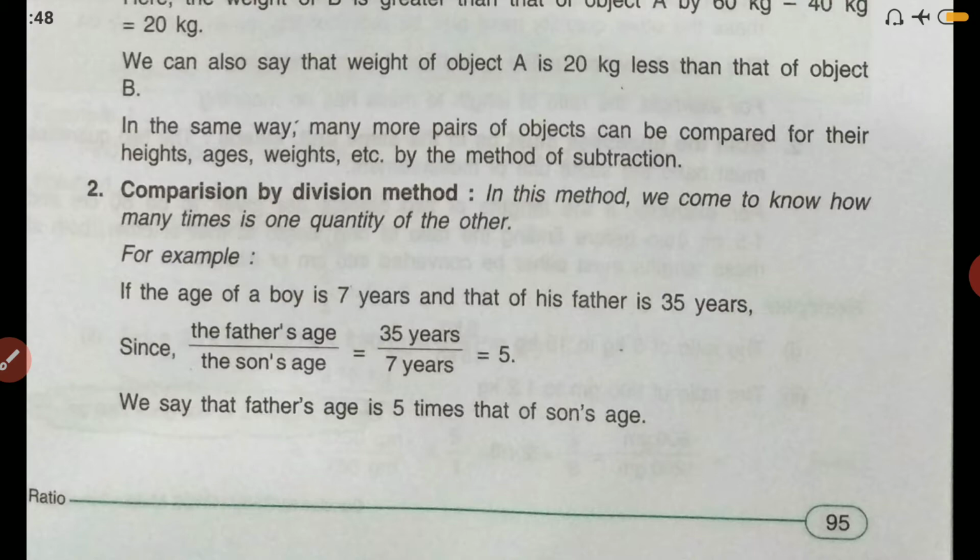There is another way to compare things. For example, the sun is much bigger than the earth, but how many times bigger than the earth? That means we need the exact number. Here we use the word times, many times. The first way was less, more. In this case we are talking about how many times, so we are using multiplication.